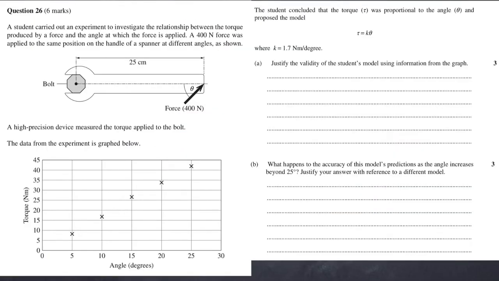So now let's have a look at our short answer questions, and we're now jumping straight to question 26. We're going to go through it and look at how we might respond to this question. It's worth 6 marks, so you should be thinking about 9 minutes to do this question. A student carried out an experiment to investigate the relationship between torque produced by a force and the angle at which the force is applied. A 400 Newton force is applied, and we're going to measure the torque as we change the angle. So the student here has graphed data of the angle changing in terms of the force.